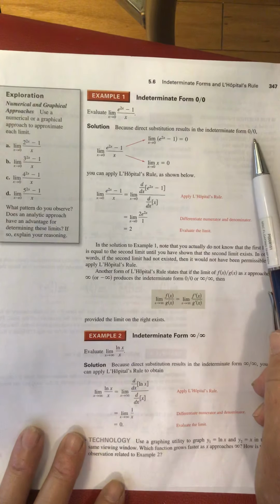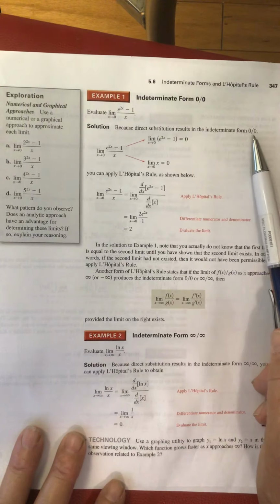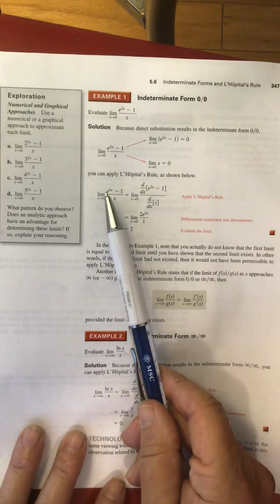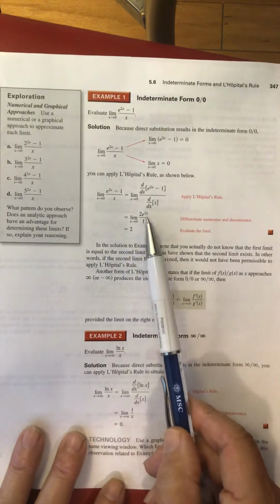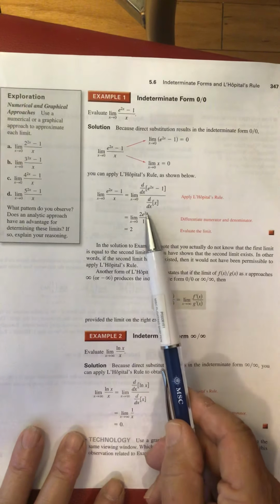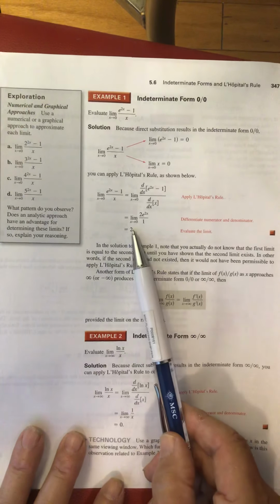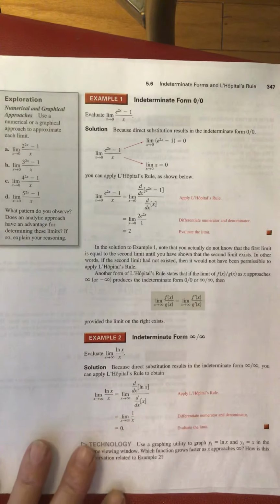So this is an indeterminate form. Always show that before you go on. Show that what you start with is indeterminate. Then L'Hopital's rule says take the derivative of the numerator, take the derivative of the denominator. You do that, you get 2e to the 2x over 1. And now evaluate, and we get the 2, the answer that we said it would be.